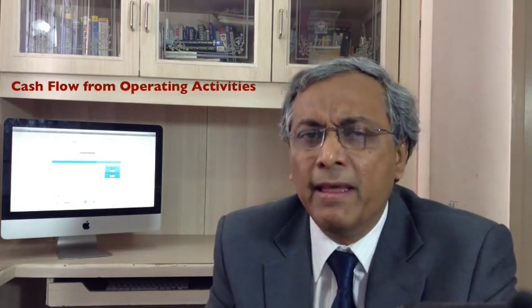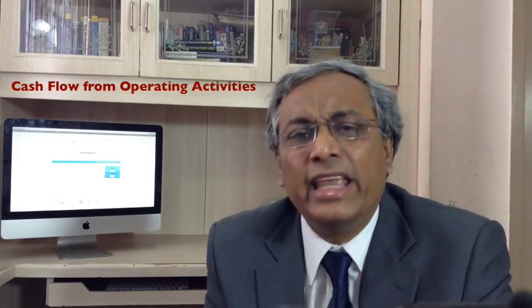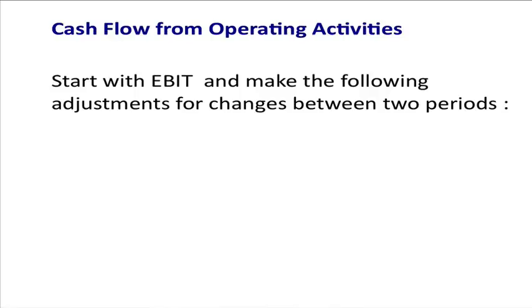The most important of these is cash flow from operating activities, because it is this cash flow that tells if your company is really making money or not. Now, what are the factors that contribute to cash flow from operating activities? Number one, of course, is the operating profit or the EBIT. You must have earned money at the earnings level. Now, to this number, you add back certain things. You add back certain adjustments.